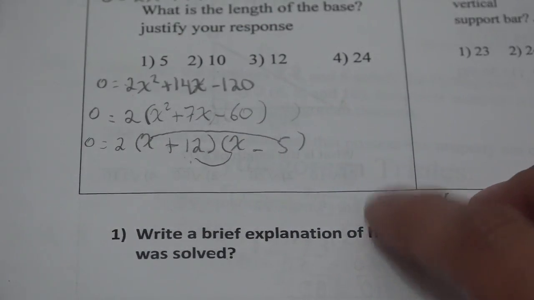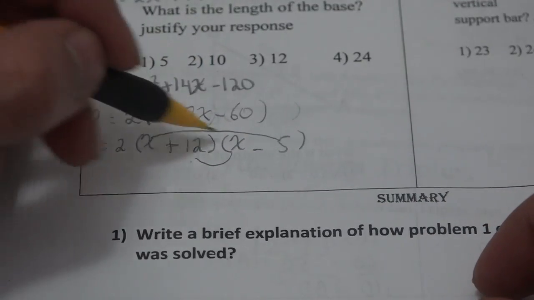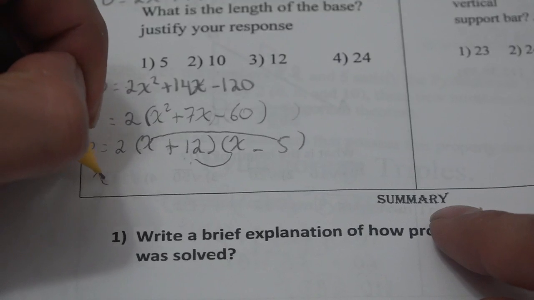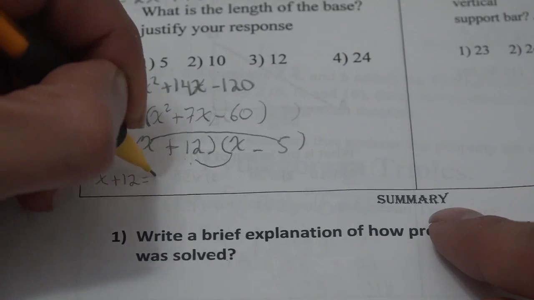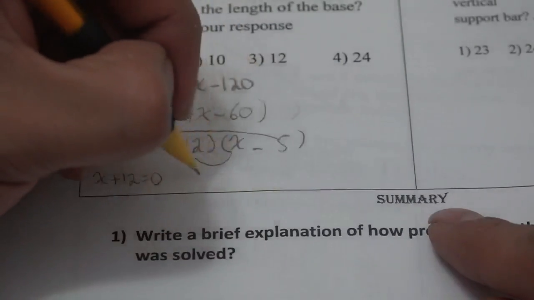Okay, is this the last step? No. I still need to figure out what the value of x is. So how do I do that? Easy. You set each of the factors equal to 0, because at the beginning, that's what we said, that it has to be equal to 0.